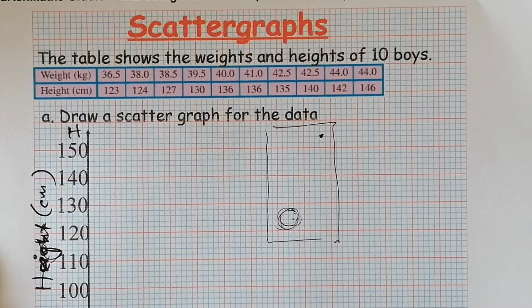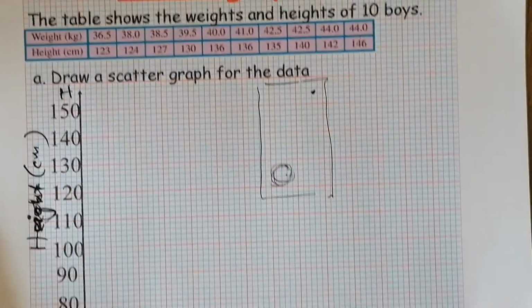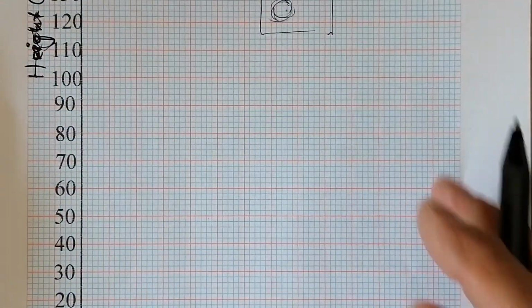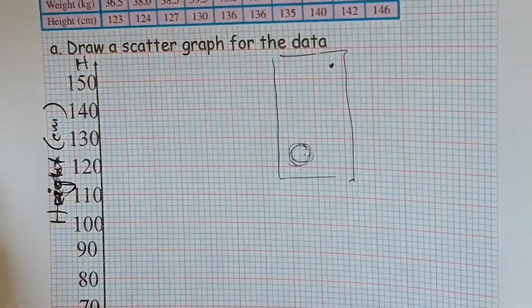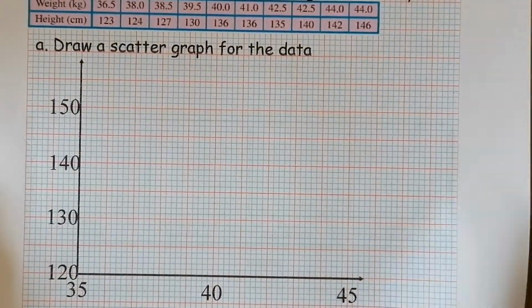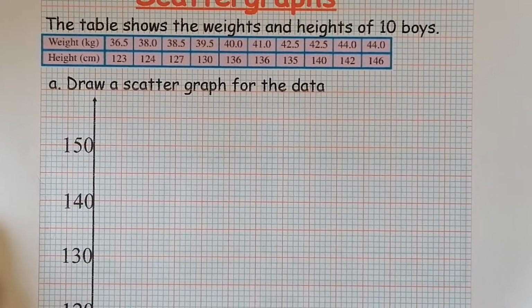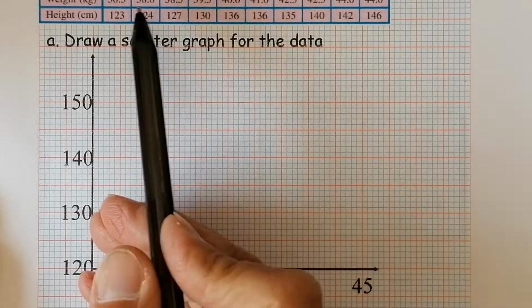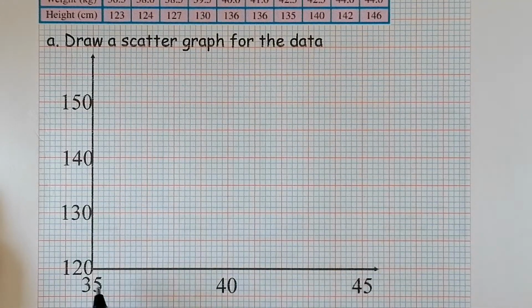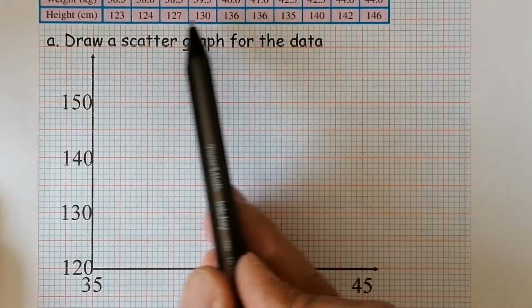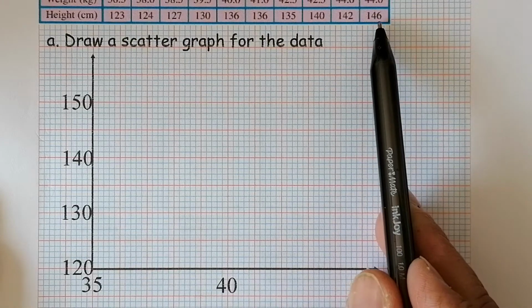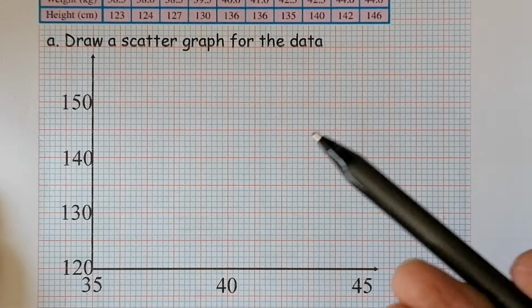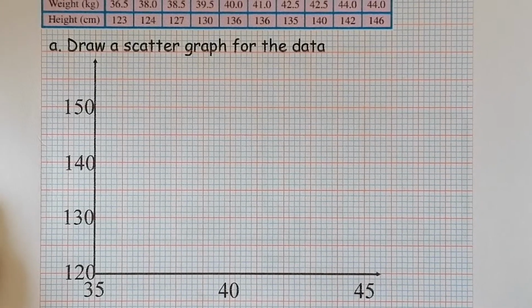What you usually find with scattergraphs is that the graph won't be drawn on this piece of paper, because there'd be so much wasted paper that we won't be using. So I've redrawn it as a smaller graph. It doesn't start at 0, it starts at 35, which is close to the 36.5. We've got 40 and 45 out to there. Starting at 120 going up, because the minimum height in the table is 123 and the maximum height is 146, so it's going to lie within there. I'll get a better representation if I graph it on this paper.